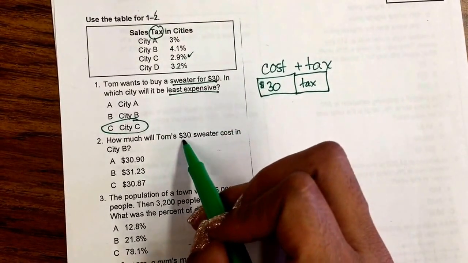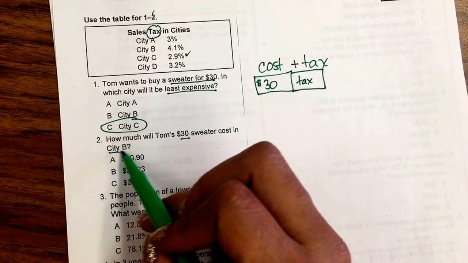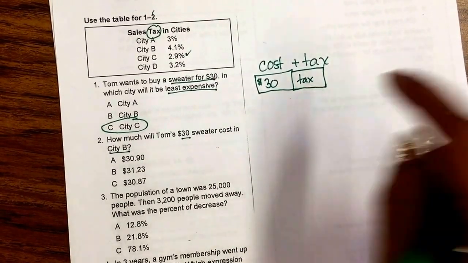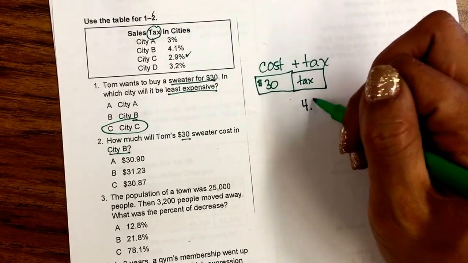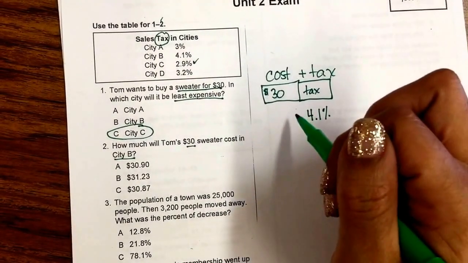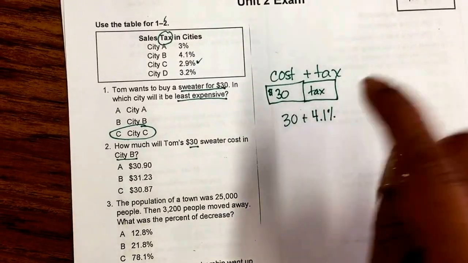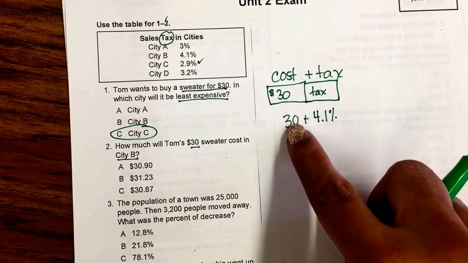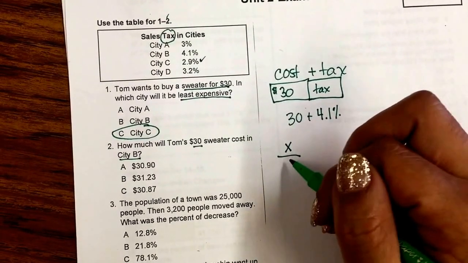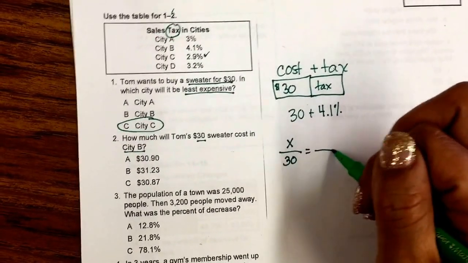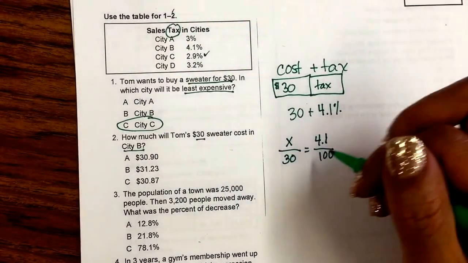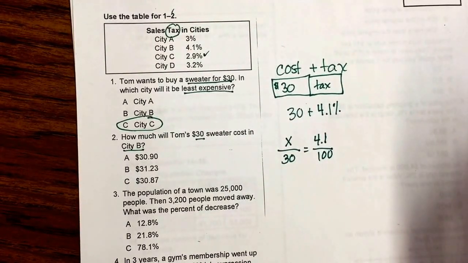In this one, Tom has his $30 sweater. How much will it cost in city B? So I know, again, it's going to be the cost of the sweater plus the tax. In city B, his tax is 4.1%. And we looked at 2 different ways we can solve this. So I could just figure out what is the 4% and then add it to the 30. Okay, so I could do this if I wanted to change the original amount, $30, and I can do 4.1 out of 100 and use my cross multiplying. That's one way of solving it.